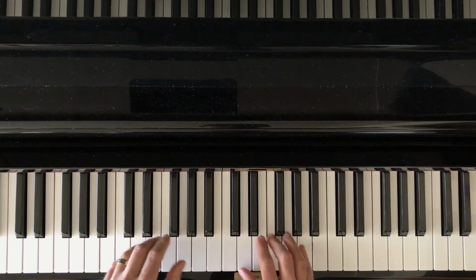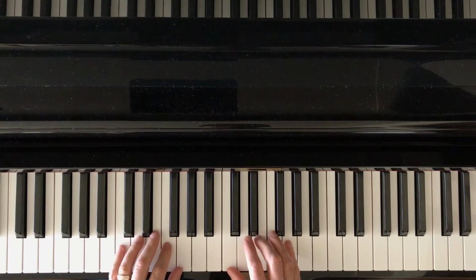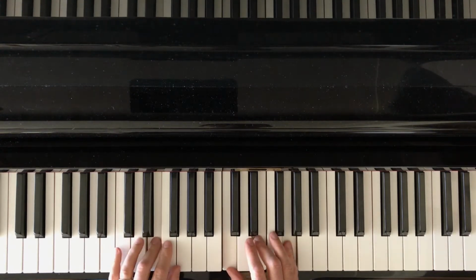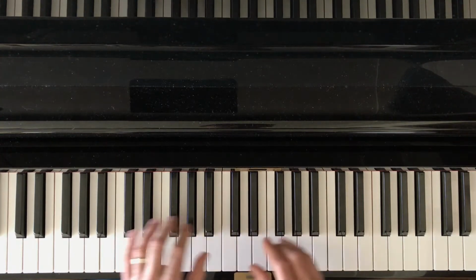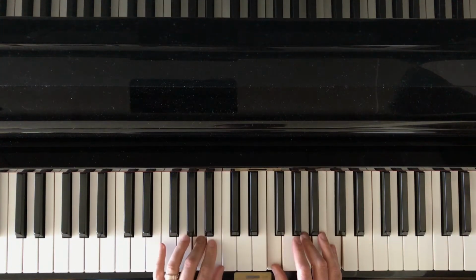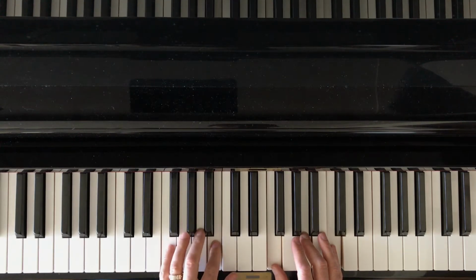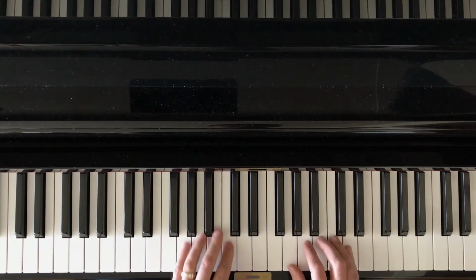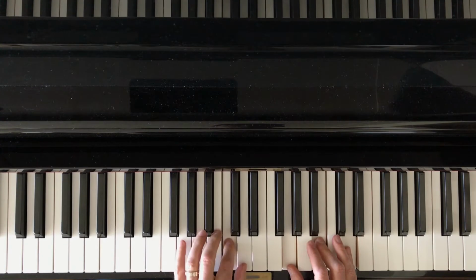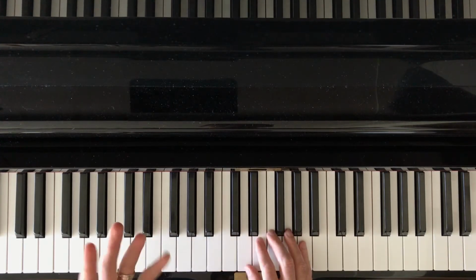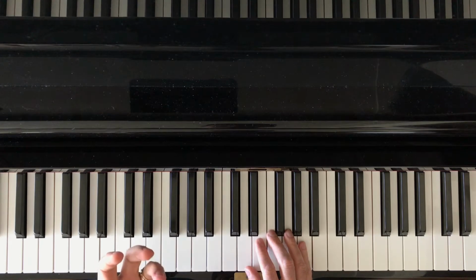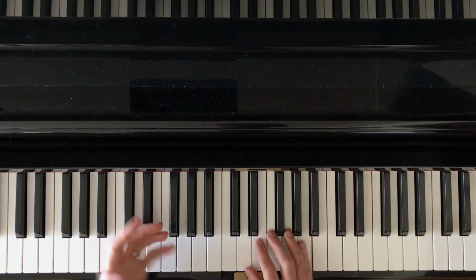I could do the same thing in C. I'm going to go to F. To G. I can do that same thing, but I'm going to vary this a little bit occasionally as I feel it, as I hear it, as I want something else.